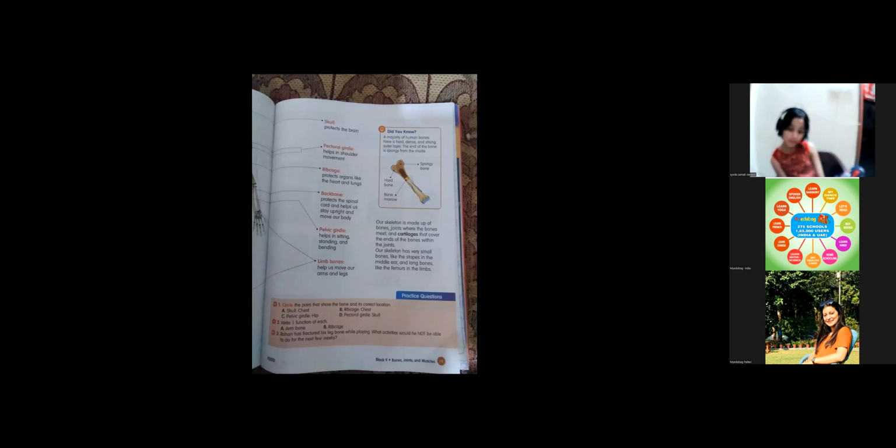Then there were different parts of the skeleton that we have studied. Let us go through that again. These were the different parts: skull, pectoral girdle, rib cage, backbone. All of these have different functions, right? Yes, ma'am. And then next we studied about muscles.